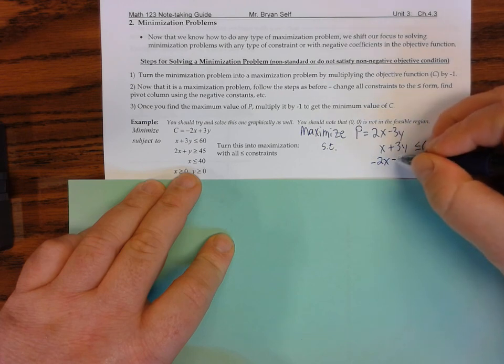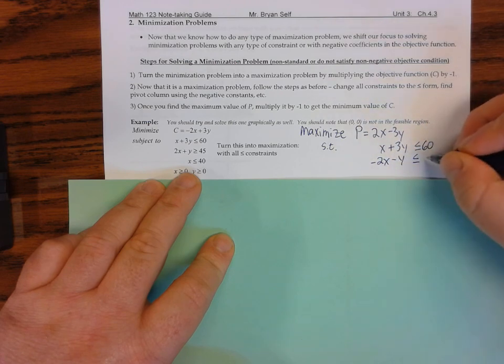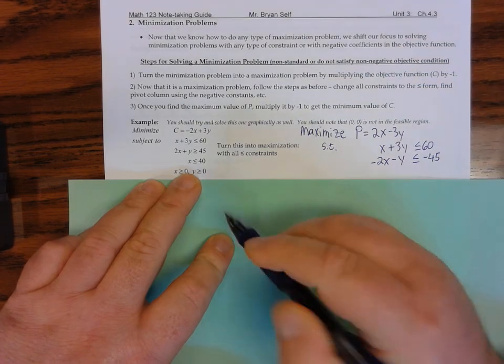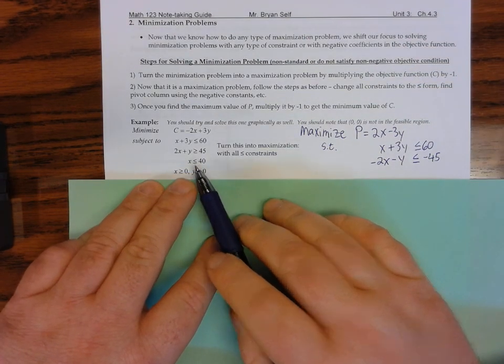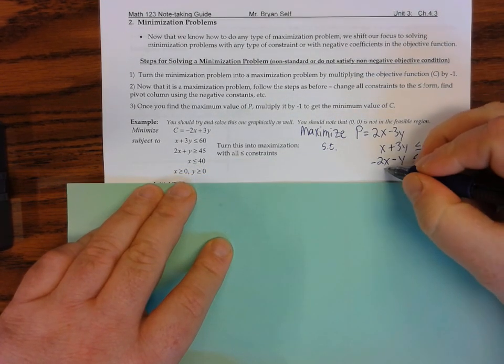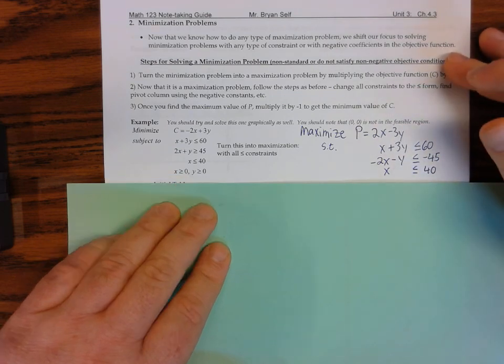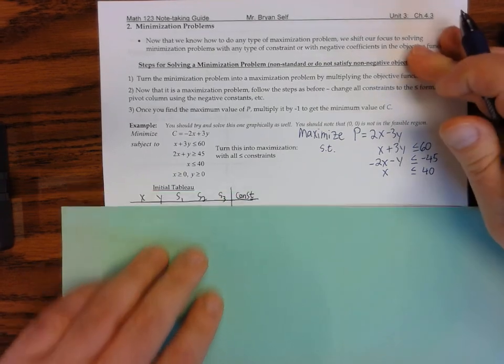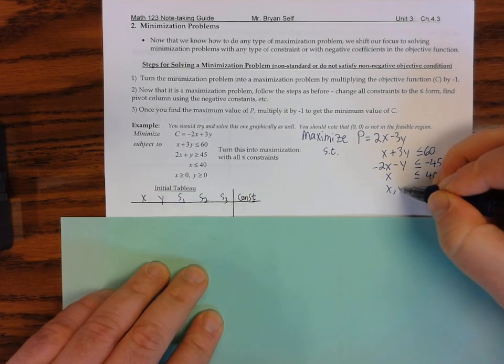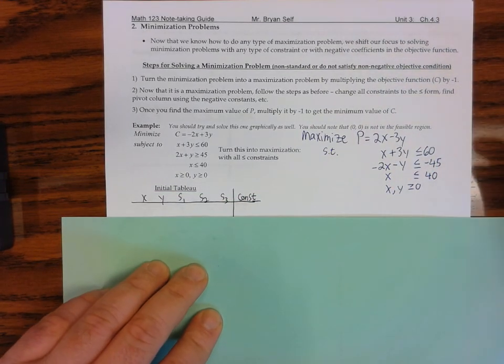Negative 2x minus y less than equal to -45. Our third constraint is already less than equal, so we will leave it alone. X less than equal to 40. Of course, we do have our non-negative conditions. X and y are greater than equal to 0.